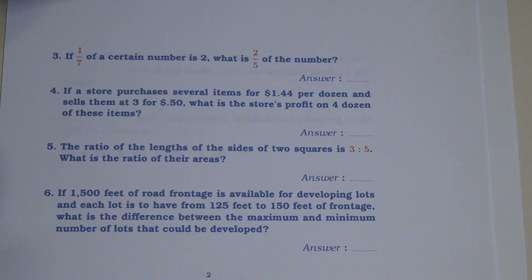Number 6. If 1,500 feet of road frontage is available for developing lots, and each lot is to have from 125 feet to 150 feet of frontage, what is the difference between the maximum and minimum number of lots that could be developed? Okay, not hard questions at all here. Also, okay, for these 4 questions, you need 1 minute, no more than 1 minute. Okay, stop the video and solve.